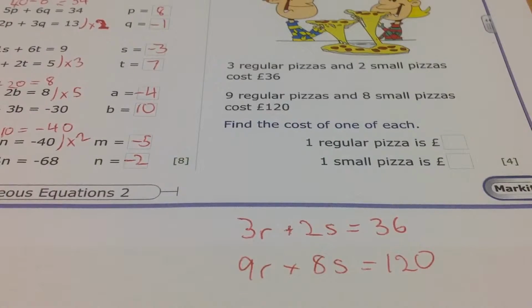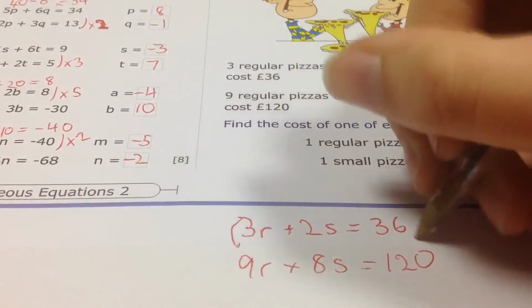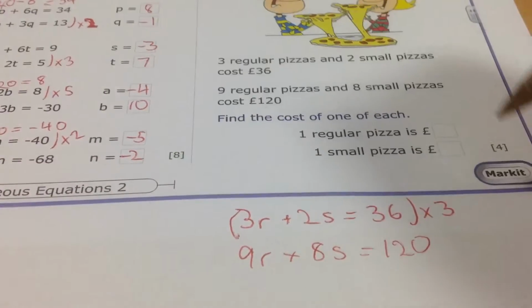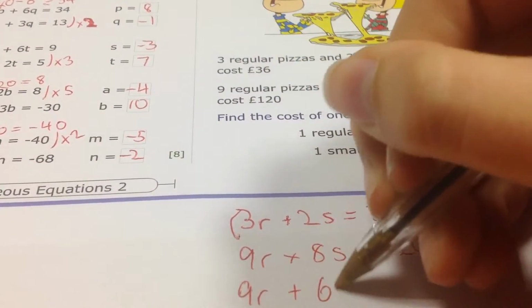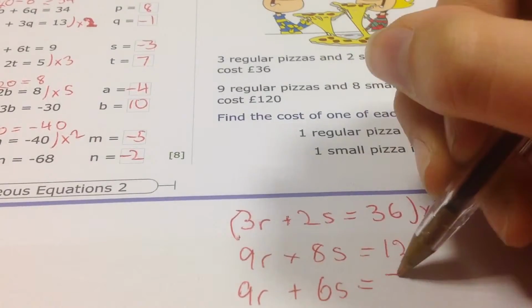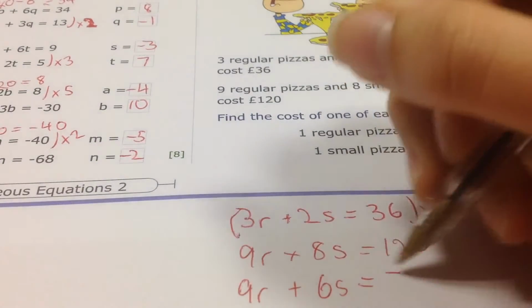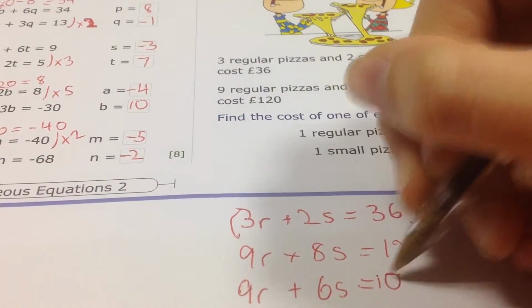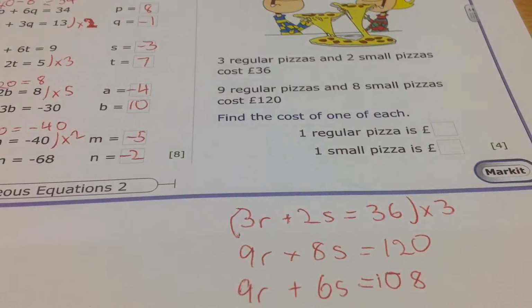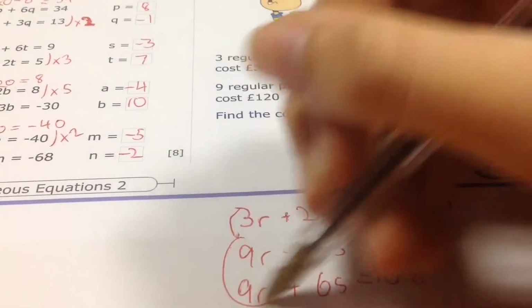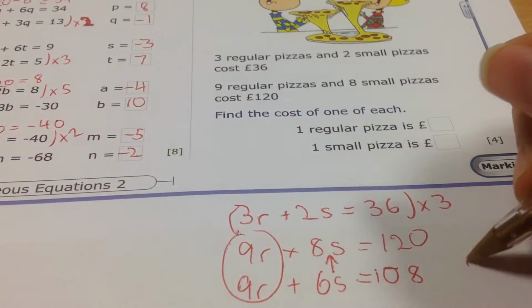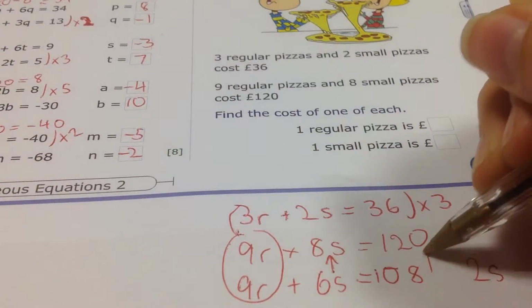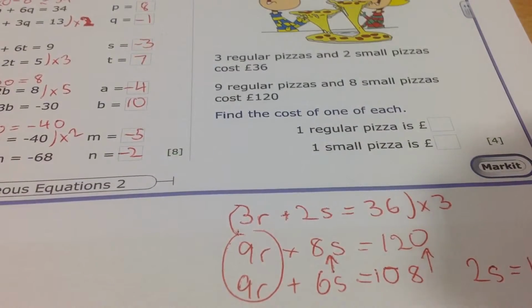I'm going to keep it as small as possible. I'm going to multiply by 3. That's going to give me 9R plus 6S equals 3 times 108. There's my equal pair. 6S to 8S is 2S. 108 to 120 is 12.